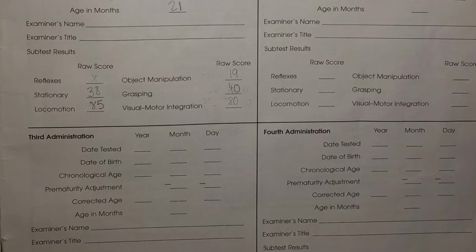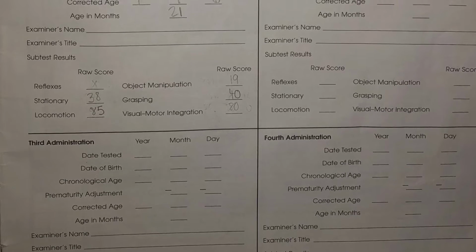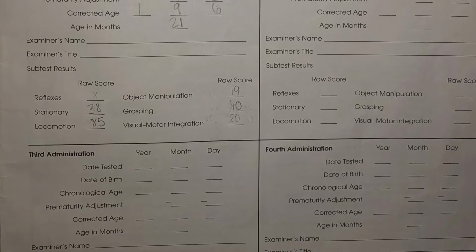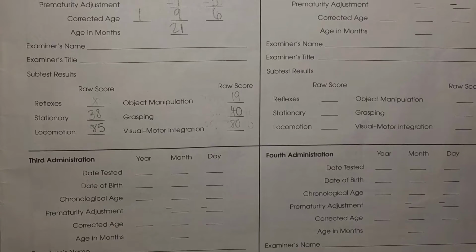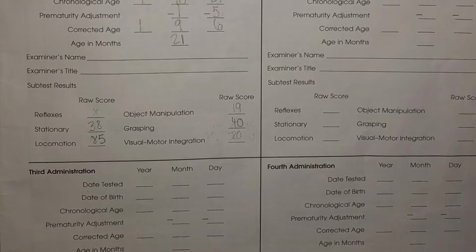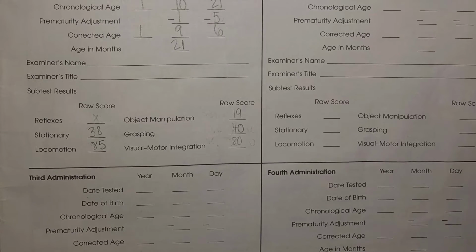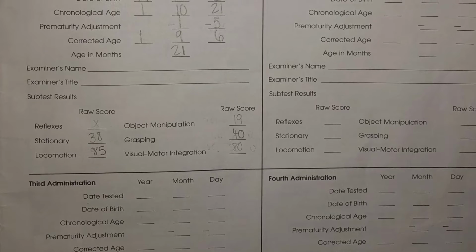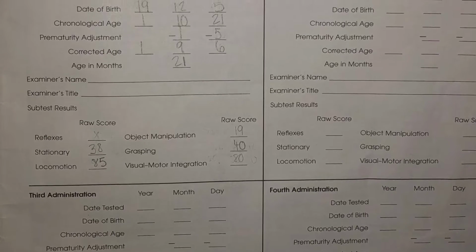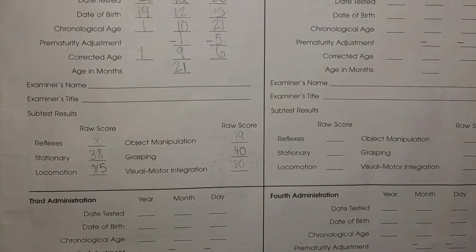I want to point out that there are 4 administration boxes on the cover of the Peabody testing booklet, and what this means is you're able to use this one booklet and administer the test to the same child and essentially track their progress with this assessment. There are columns that align with each administration as well within the booklet.